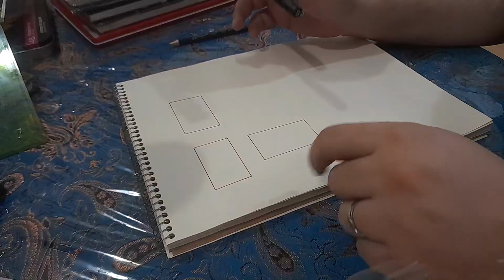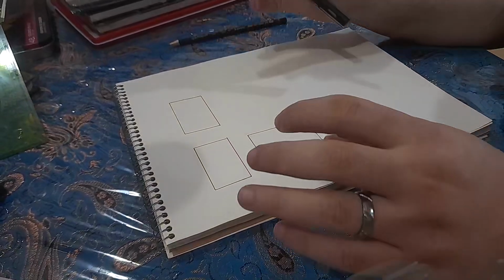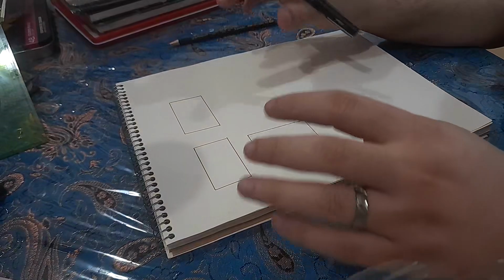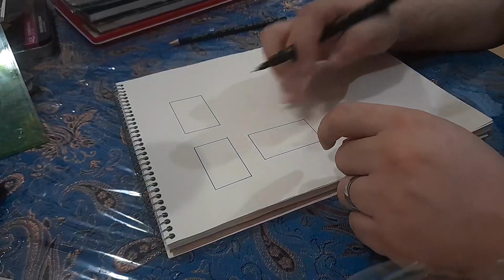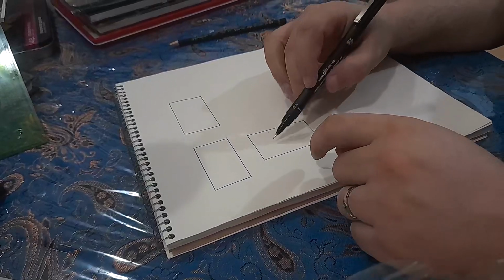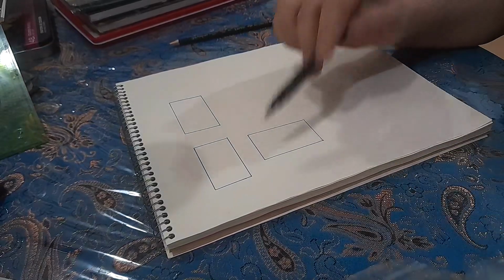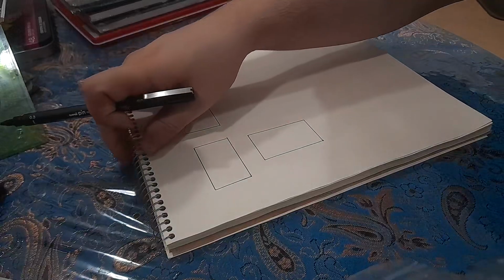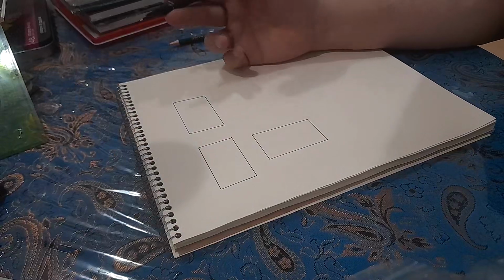Okay, now I drew two horizontal squares and one vertical. I'll tell you, we're going to use this later, but first we're going to work with these two. So the first texture that I'm going to show you is by using dots.